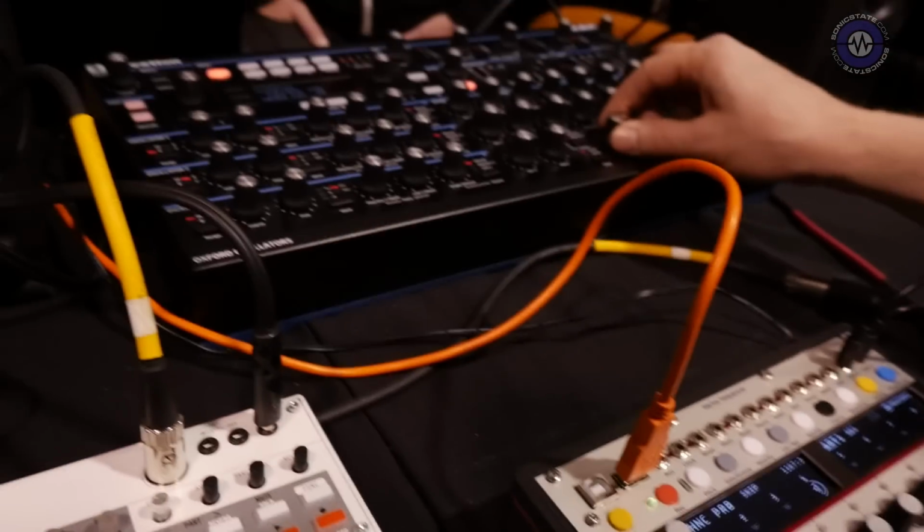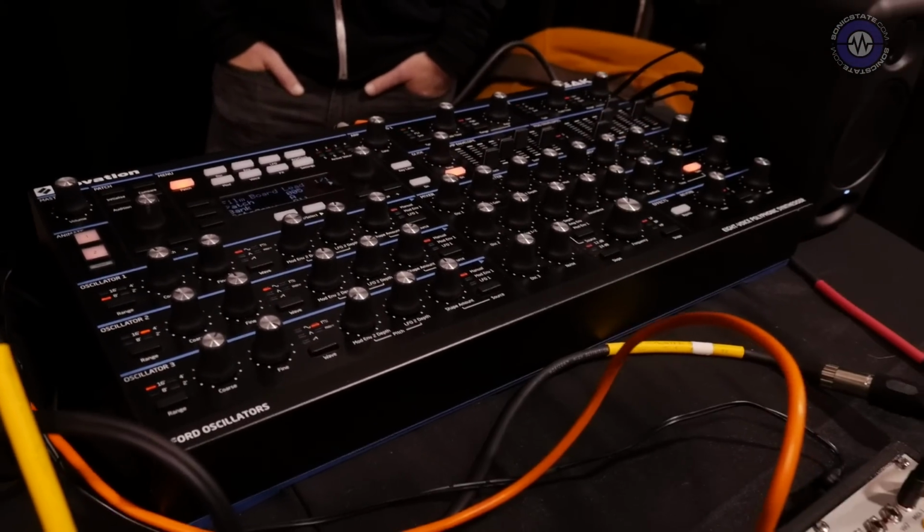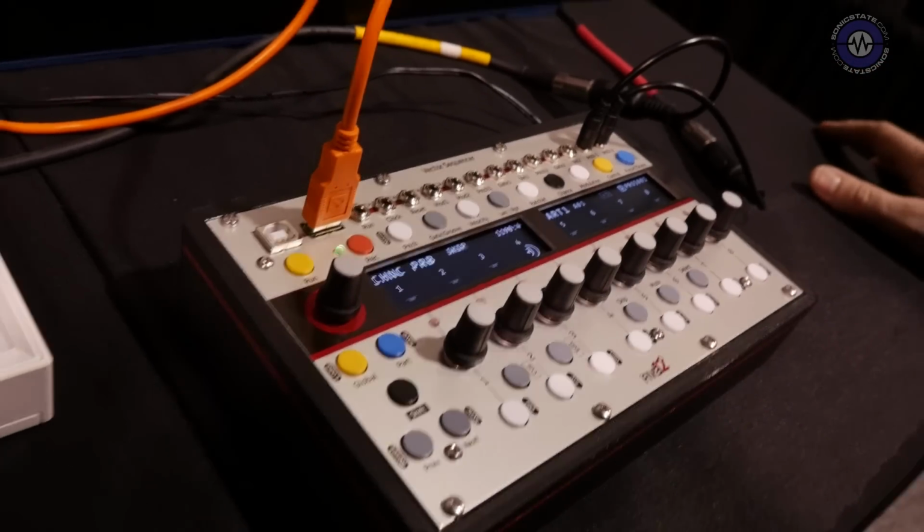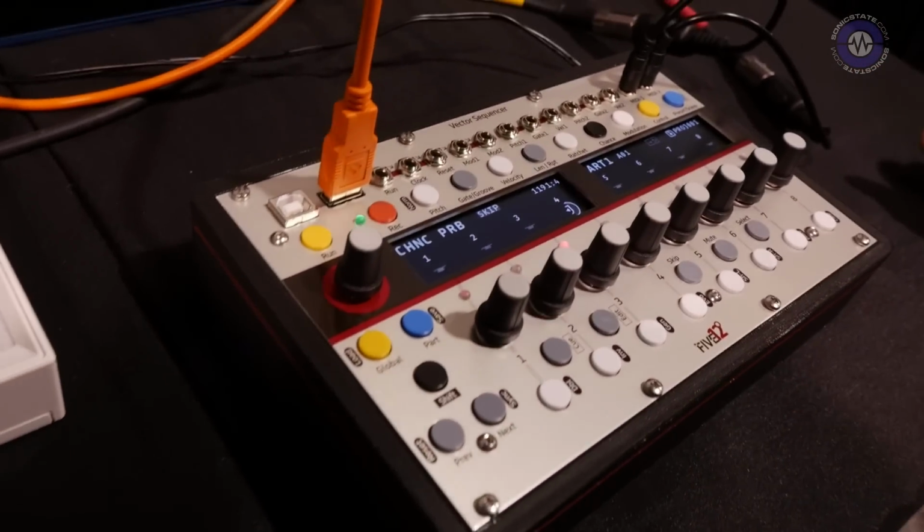And we're sequencing the Novation Peak here, right? Yeah. So there's no CV or gate going on? No, this is all just MIDI. Okay. All just MIDI. It works equally well with MIDI and CV.